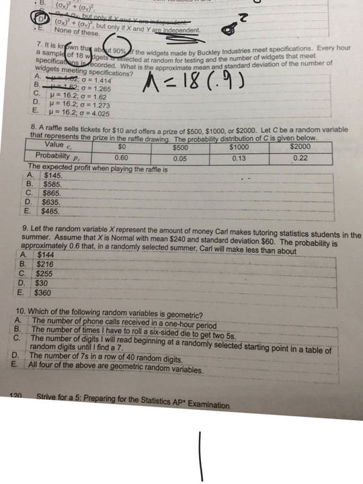16.2. So now we do the standard deviation, which is going to be the square root of 18 times 0.9 times 0.1. That's how we figure out that standard deviation for that. So what is it? And that works out to 0.127. Letter D. Okay, letter D.